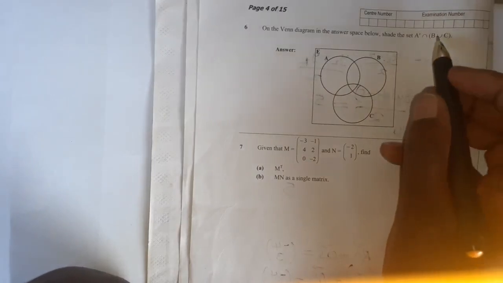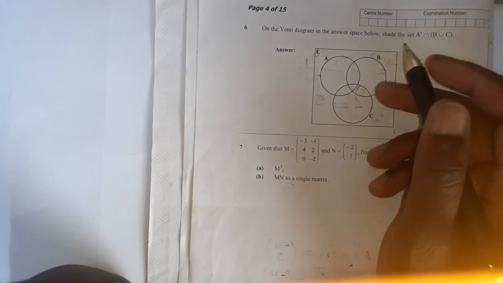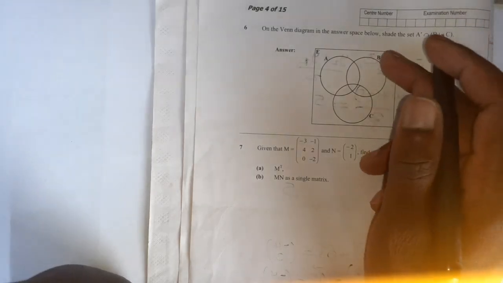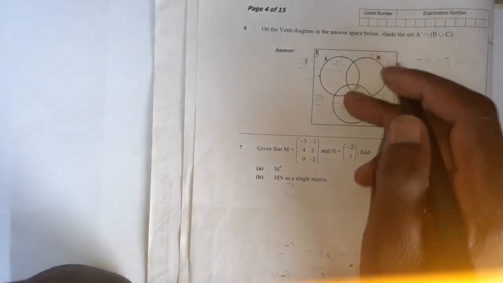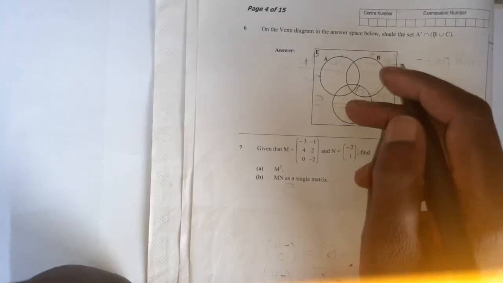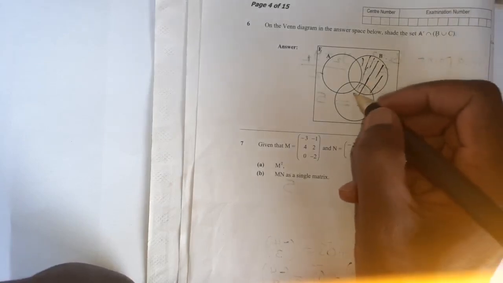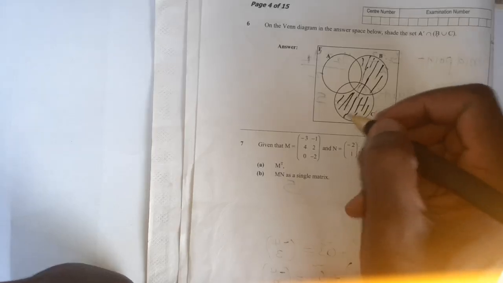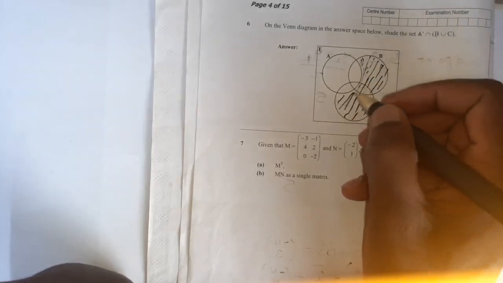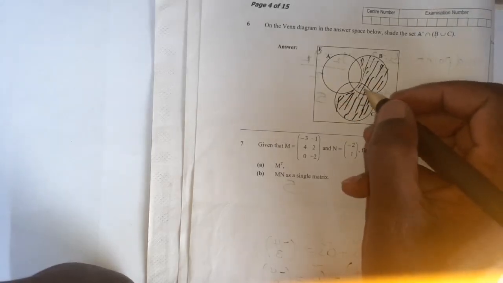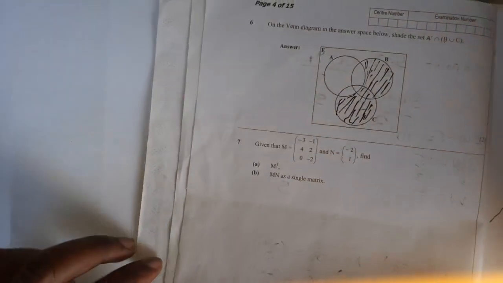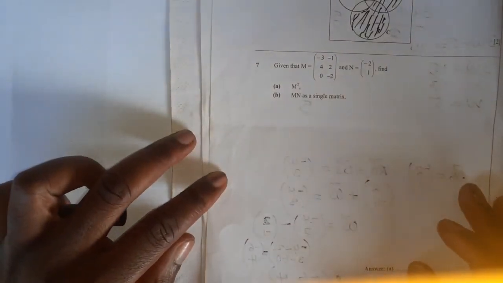If we start with B union C, we are looking at the entire part that is in B and C. We shade everything that is in B and C. Then when it comes to A complement, the part that is in A must be removed. So the part that we are talking about shading here is this one. This is the region that you must shade. That's our answer. So let's go to the seventh question.